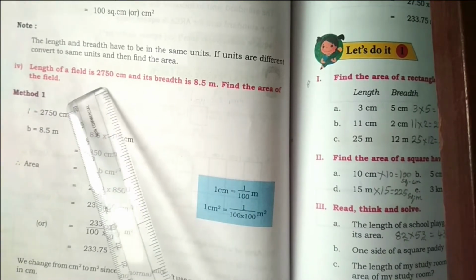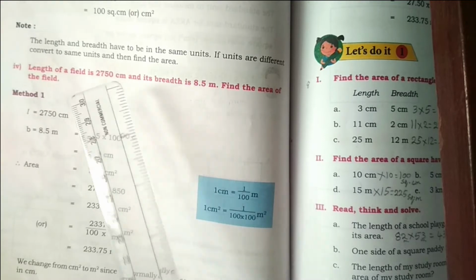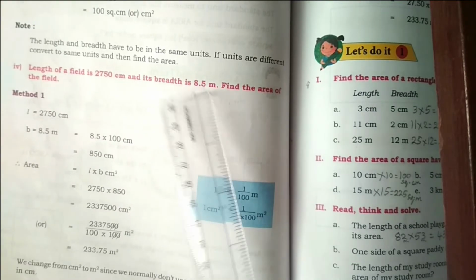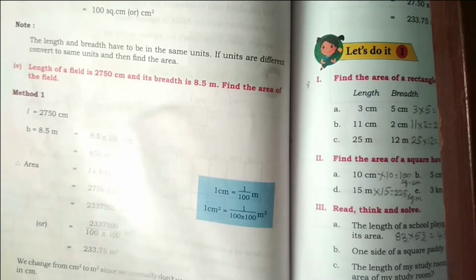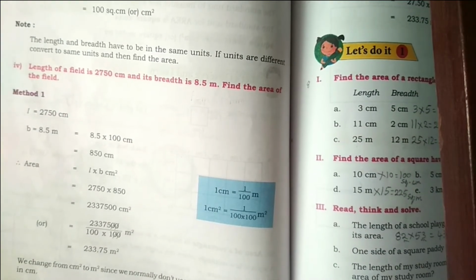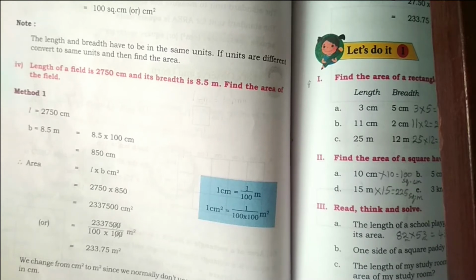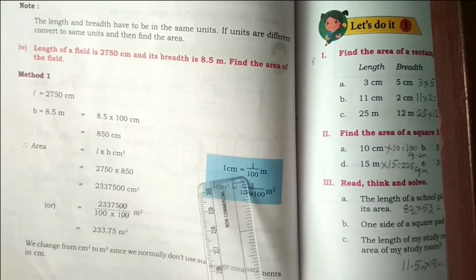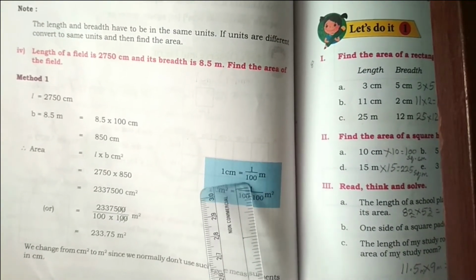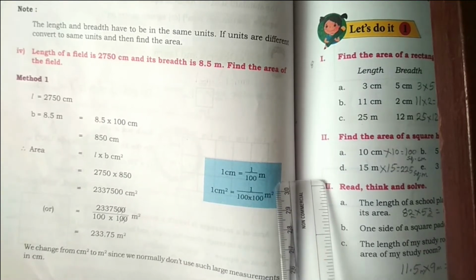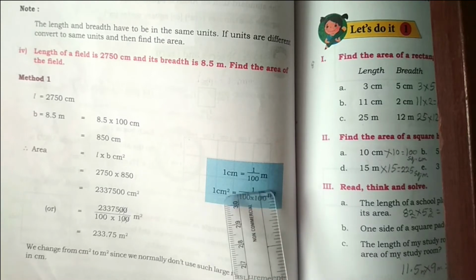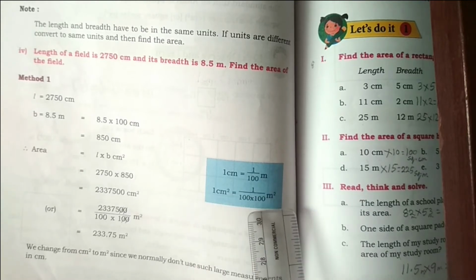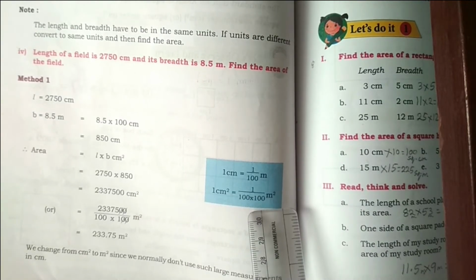So here length they have given in centimeters and breadth they have given in meters. Now we have to convert into meters or centimeters. See here, 1 meter is equal to how much? 100 centimeters. So see here, 1 centimeter is equal to 1 divided by 100 meters. Likewise, 1 square centimeter is equal to 1 by 100 into 100 square meters.